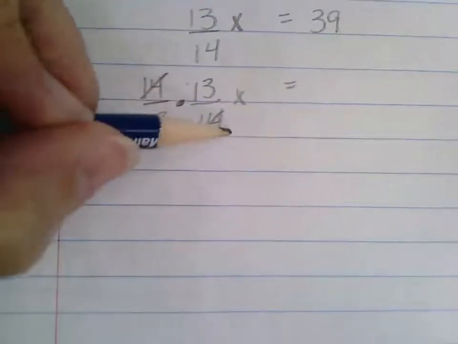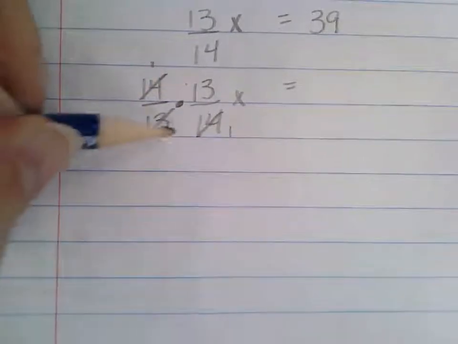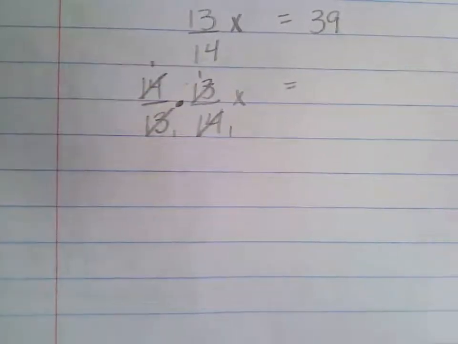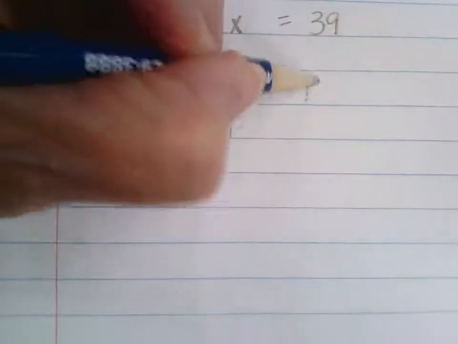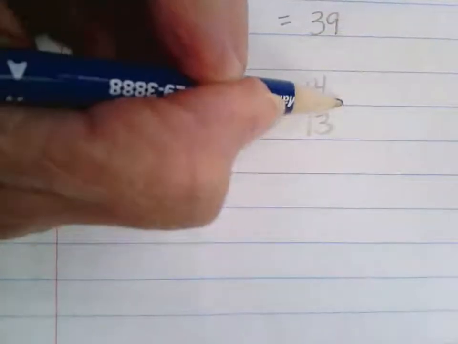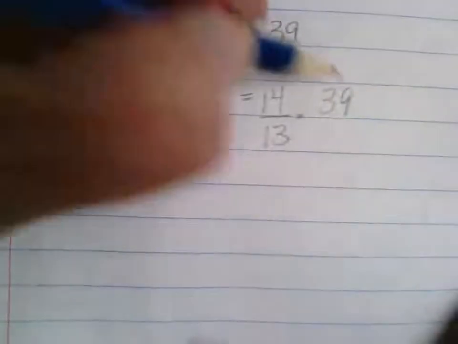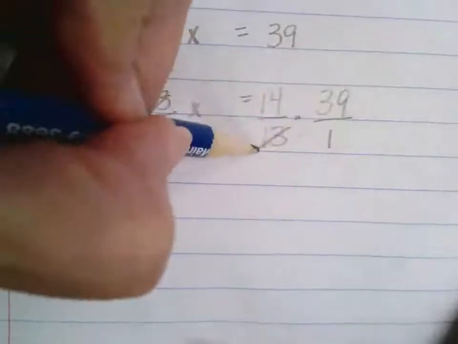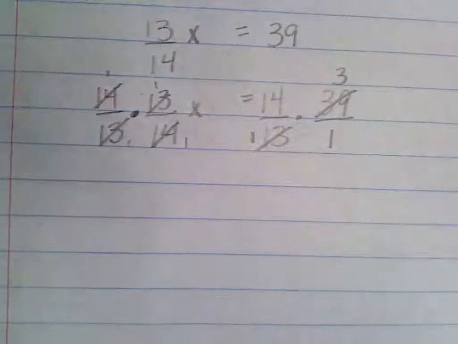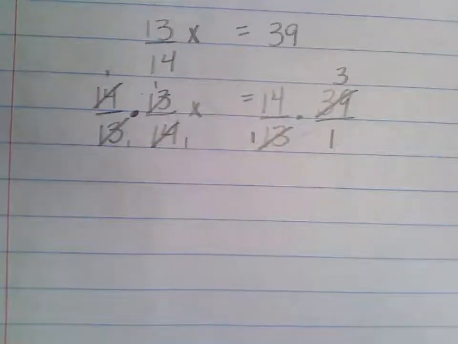The 14s will cancel to 1s, the 13s will cancel to 1s, and on the other side though, if we do it on this side, we also have to do it on this side. So 14/13 times 39, and this would be 39 over 1. So here, 13 divided by 13 is 1, and 39 divided by 13 is 3.